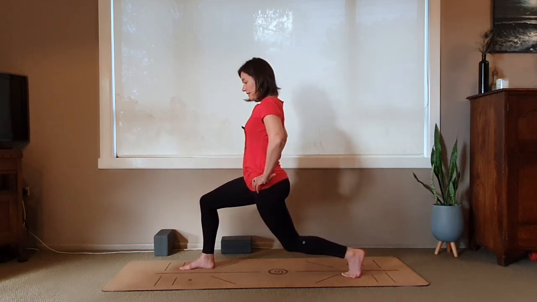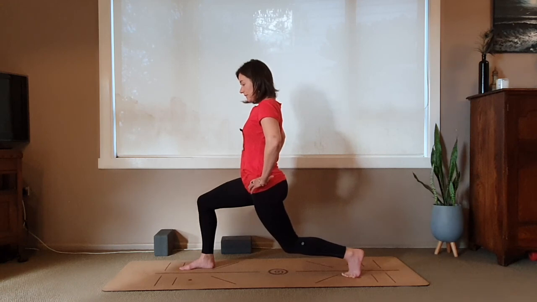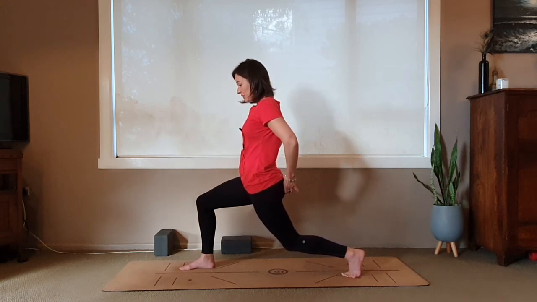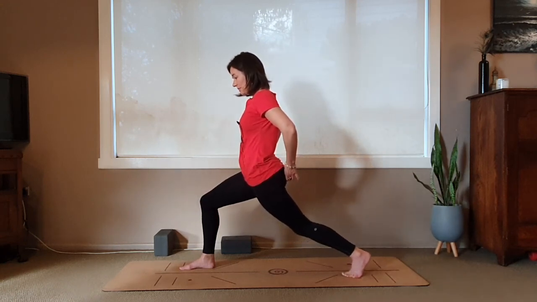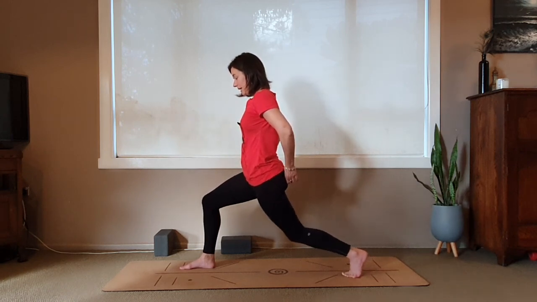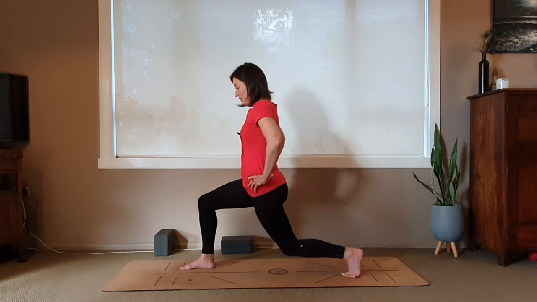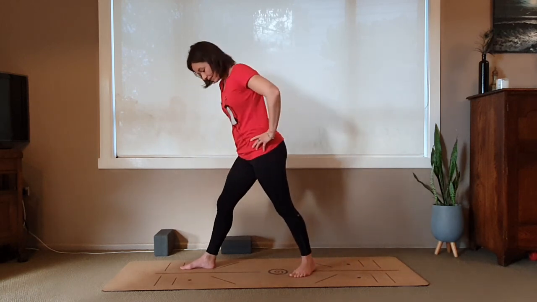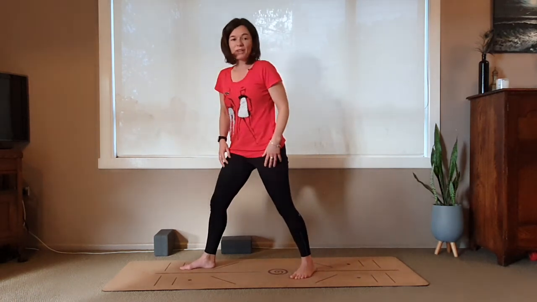And we'll do that again. So bending and then squeezing, so you tone these muscles and use those muscles to extend the leg and then release.